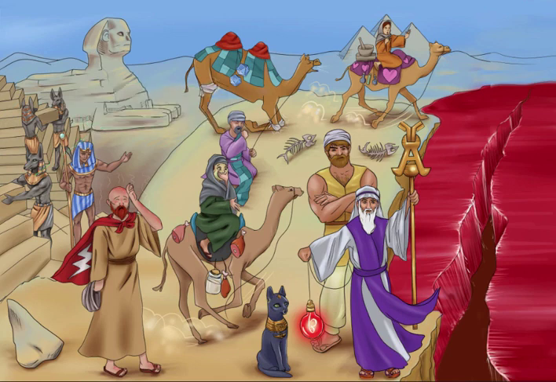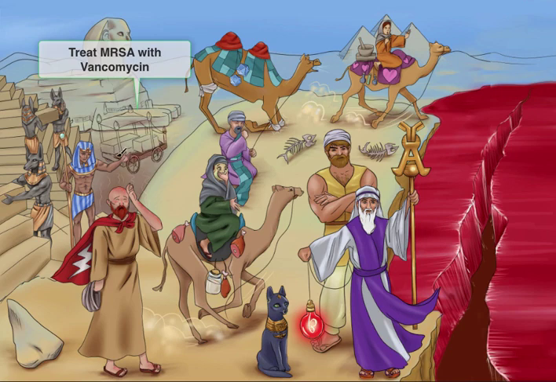Now for the treatment of MRSA, we use vancomycin. Our symbol for vancomycin throughout the course will be a van, but to keep with this era, instead of using a van, we'll use a caravan, but we'll still have it shaped to look like our vancomycin van that you'll see in our future drawings.